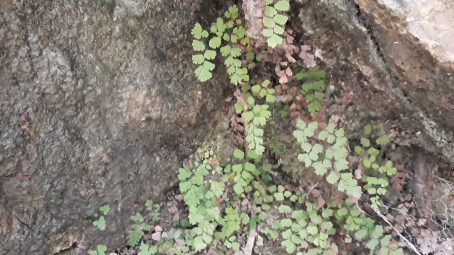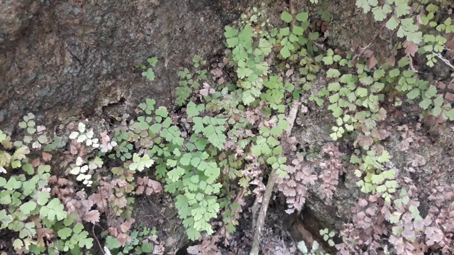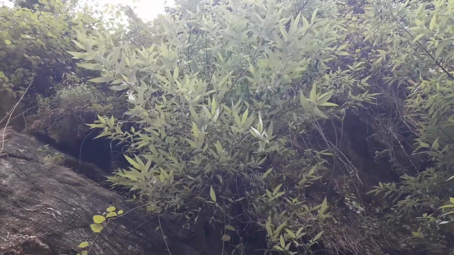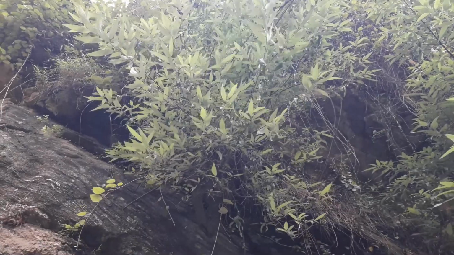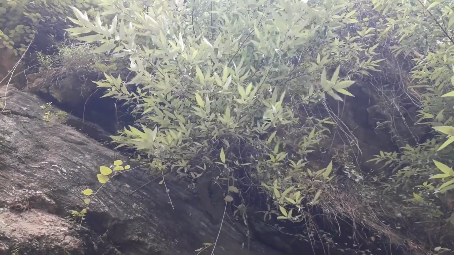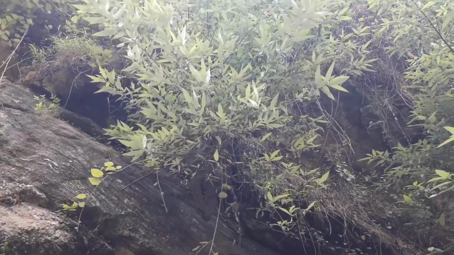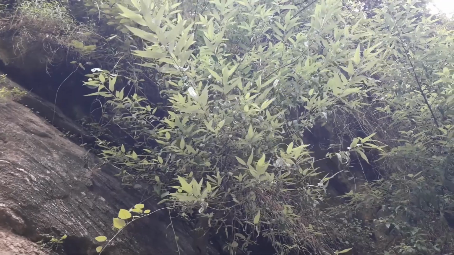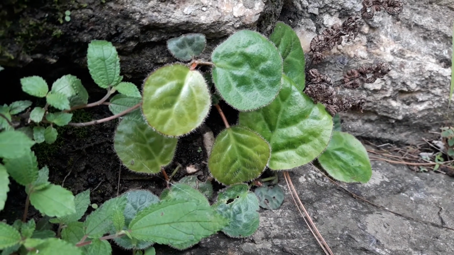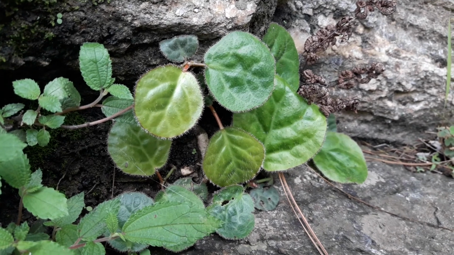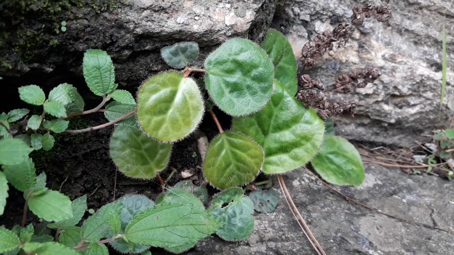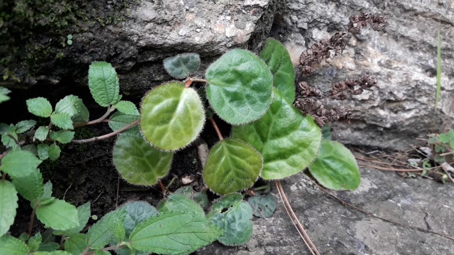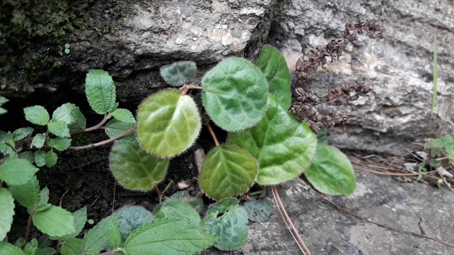Yes, this is an Adiantum species. They belong to Pteridophytes. Yes, this undershrub, or we can say shrub or tree-like plant, is usually called ijlai in our local language. The fruit of this plant is edible and the locals eat it. This plant is called Viburnum cylindricum, and this is mostly common in this particular area. This plant is a highly medicinal plant, and the locals use the rhizome of this plant as a medicine.